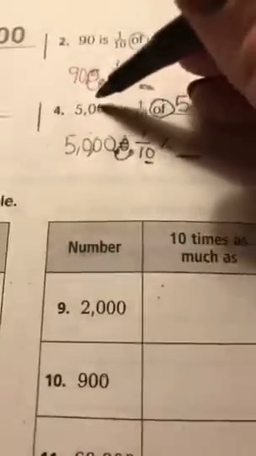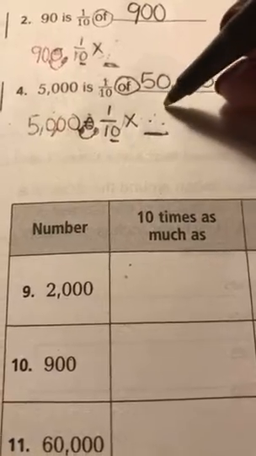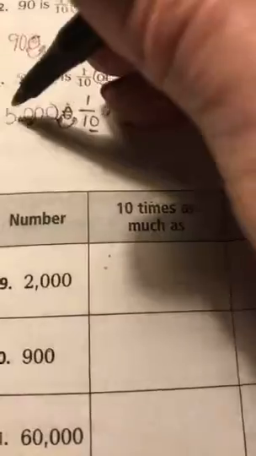Here we did it backwards. They actually gave us the answer, and we had to figure out what we multiplied by. But you'll see this on the test where you have to place the original number. When you're placing the original number, just think opposite.